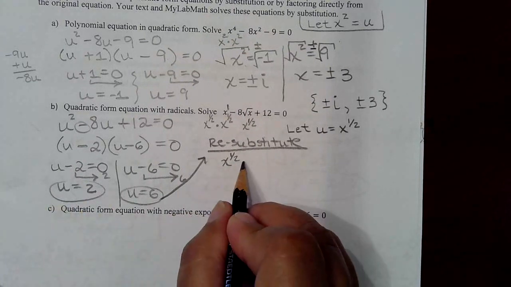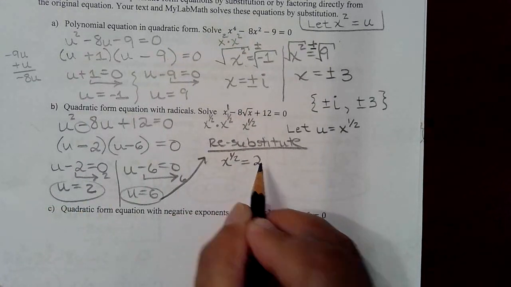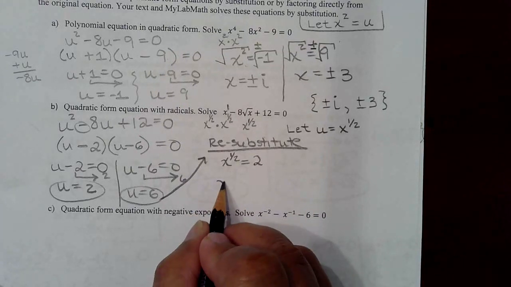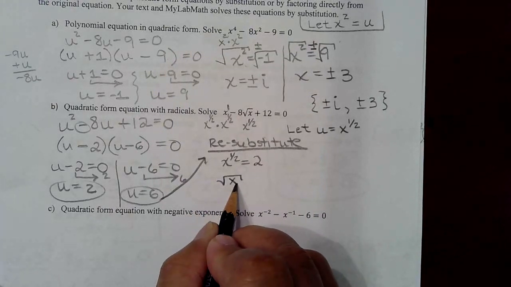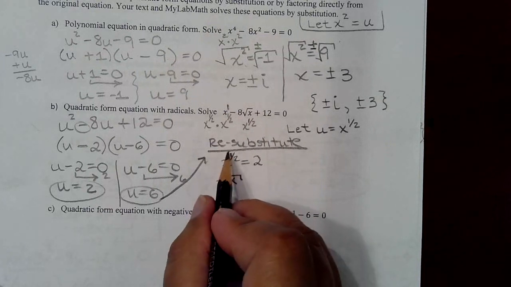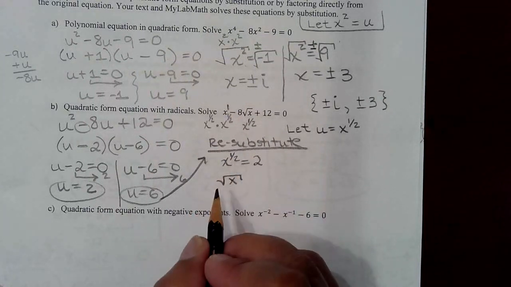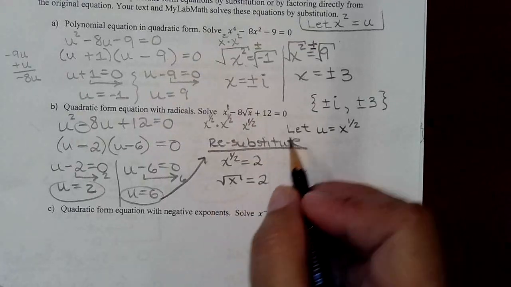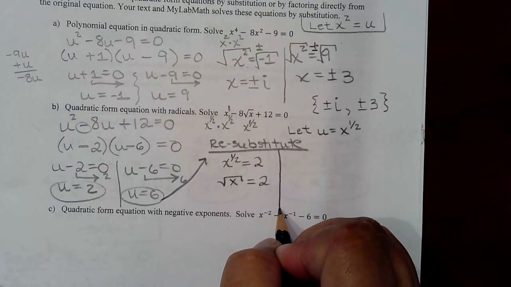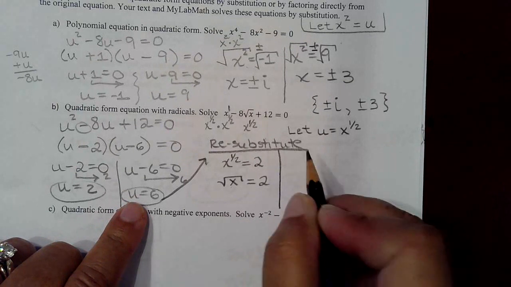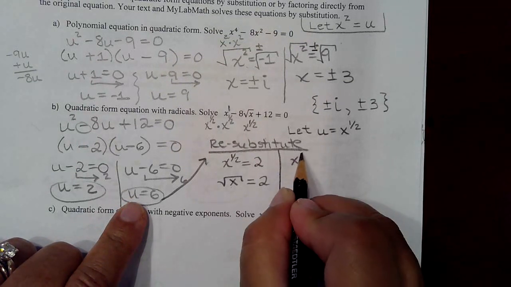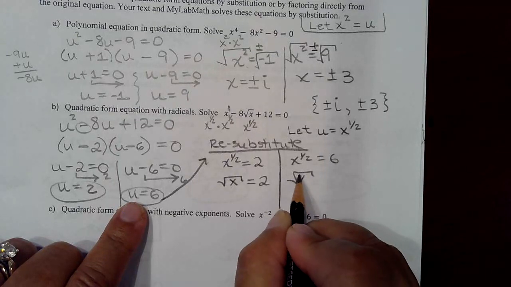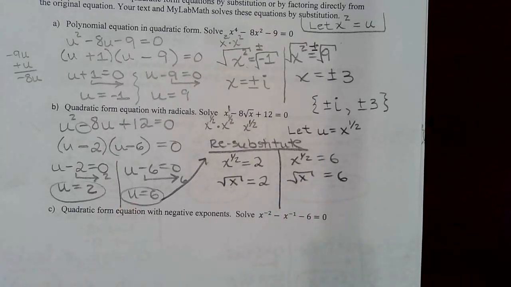This says u is equal to 2, so this will be equal to 2. If you prefer now to rewrite it as square root of x, you can. This is the same thing as this. This is just one way to write square root of x. This is another way to write it. Maybe you are more comfortable with this. It's up to you. And then the other equation, u is equal to 6, would be x to the 1/2 is equal to 6. Again, you can write it in its square root form if you like. Now solve.